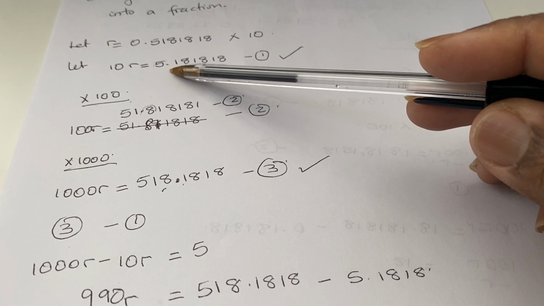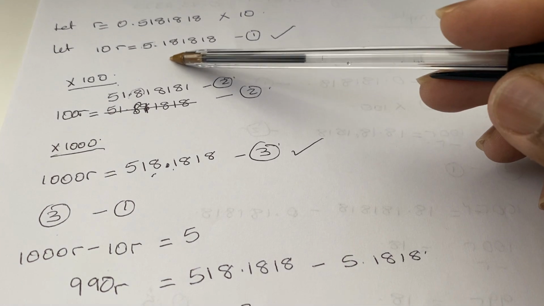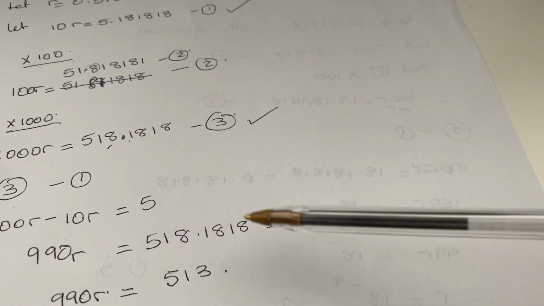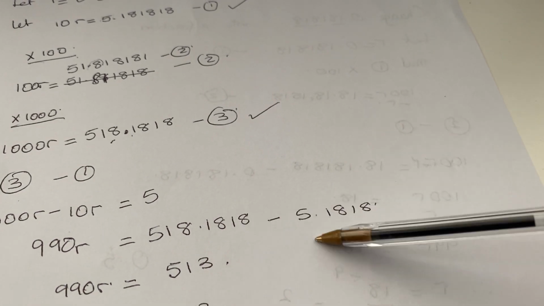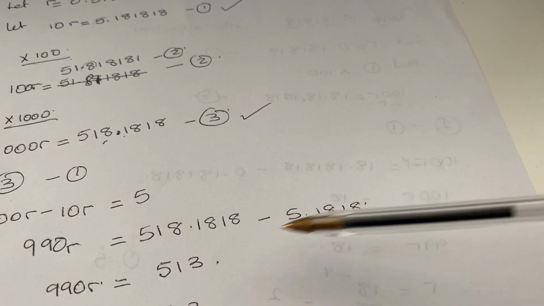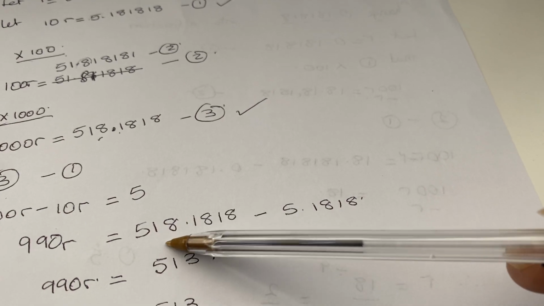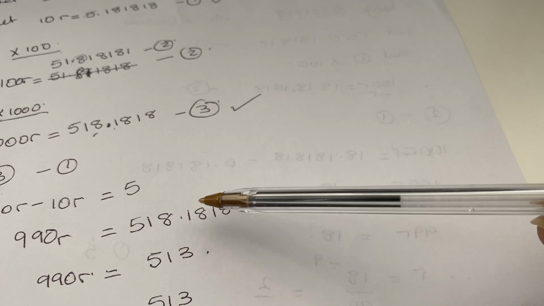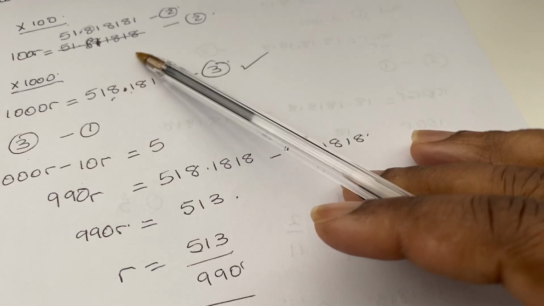Okay, so now I can get rid of the 181818 parts, but I have 5 here. Okay, and then I have 518. So 518 minus 5 will give me 513, and then the decimal can take care of itself. You can subtract that.